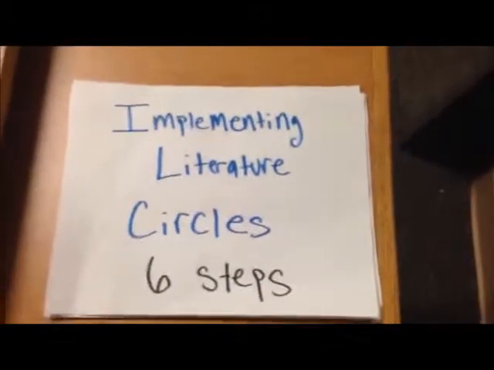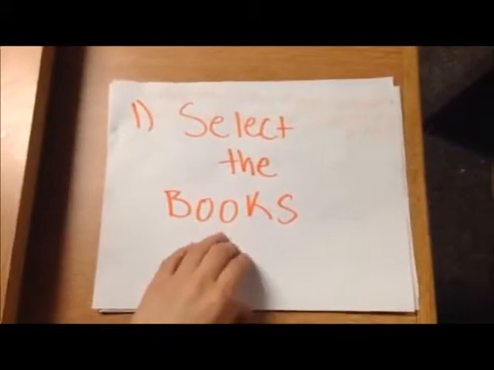There are 6 steps in implementing literature circles. The first step is to select the books. In this step, teachers will choose a few different books and give a brief book talk to introduce each of the books to the class, and then students can sign up for whichever book they'd like to read.